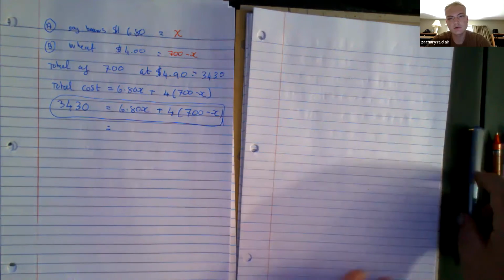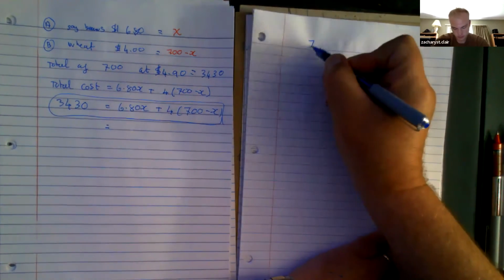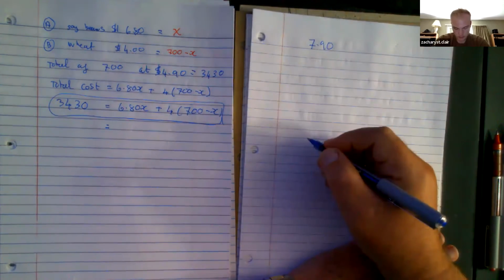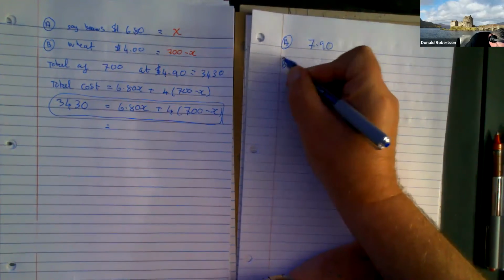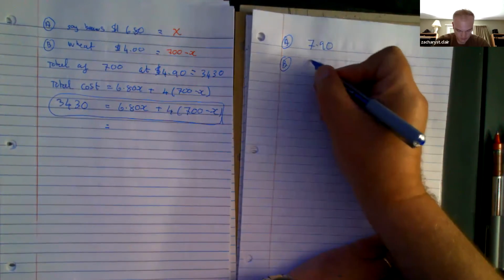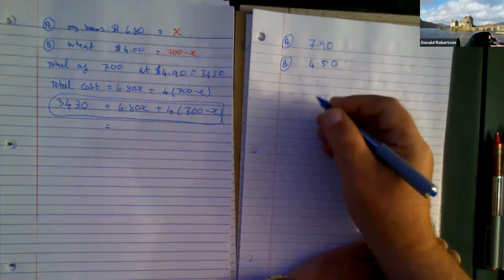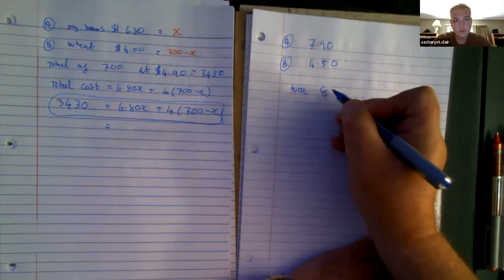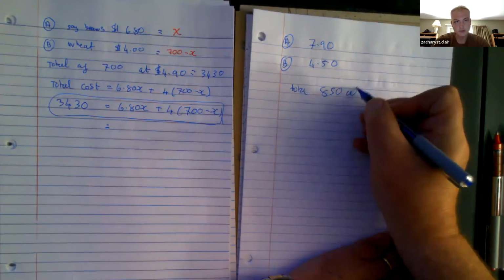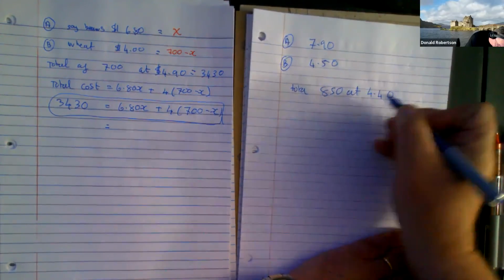Which one is it you're looking at? To make a flour mix, the soybeans cost $7.90 per bushel. Okay, 790 per. And what's the other one? The wheat is $4.50. Okay, 450. And what was the total they asked for? The total they want is $8.50 at $4.40 per bushel. Okay, you want to try that?